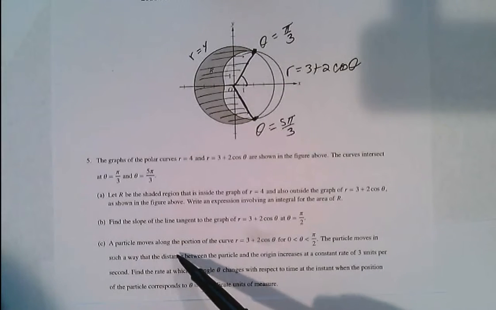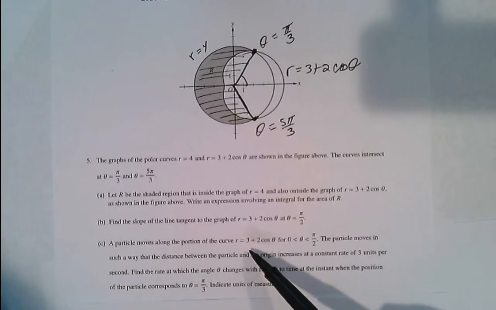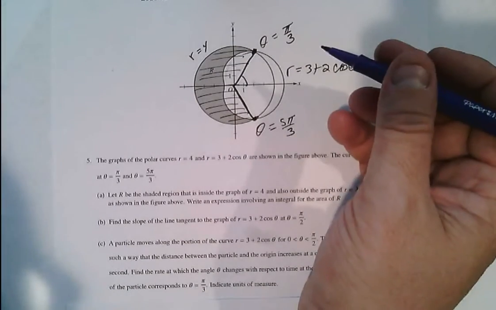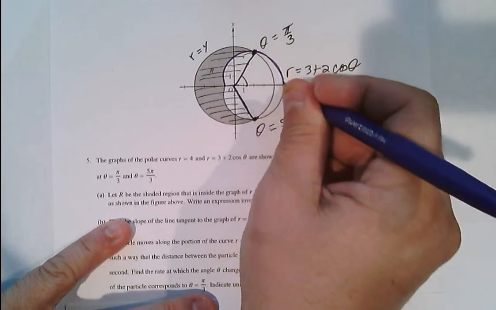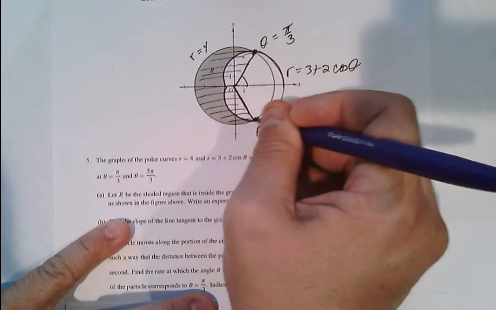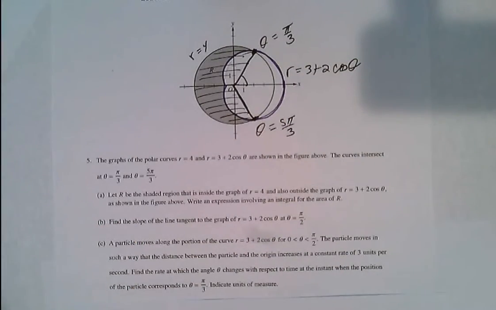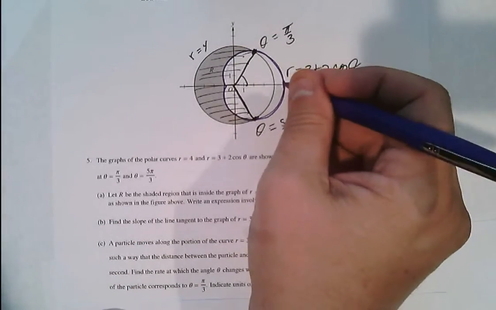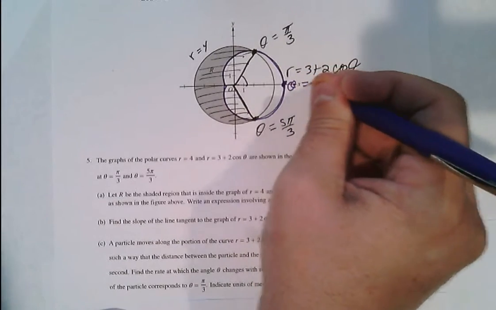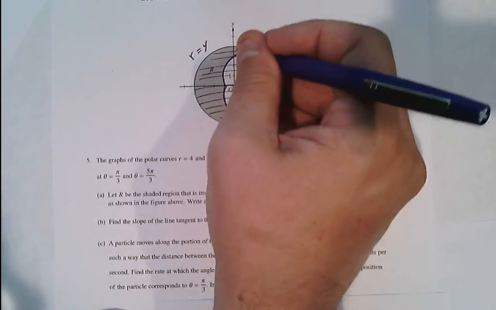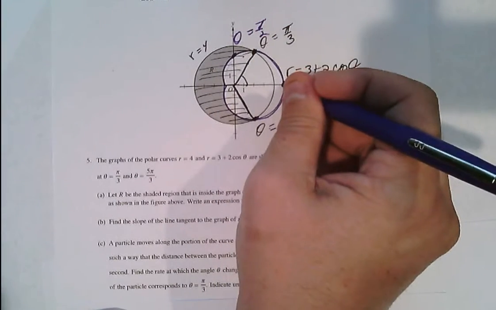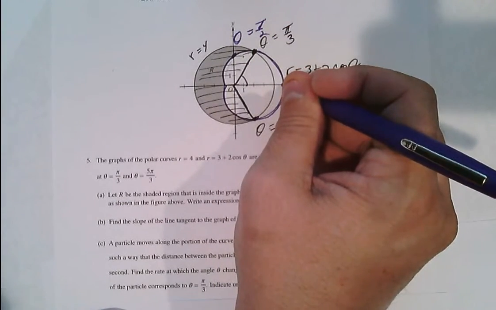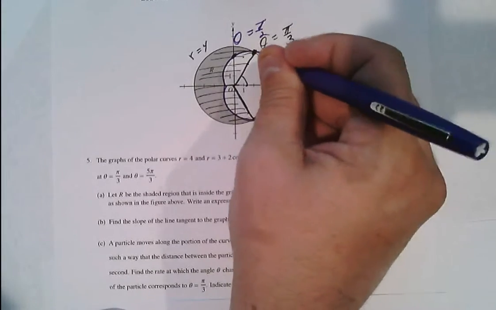All right, let's read through this again. A particle moves along the portion of the curve r equals 3 plus 2 cosine theta from 0 to pi over 2. Okay, 3 plus 2 cosine of theta, that's this guy here. And we've got a particle moving along from theta equals 0 right here to theta equals pi over 2 right here. Your particle is moving this way.